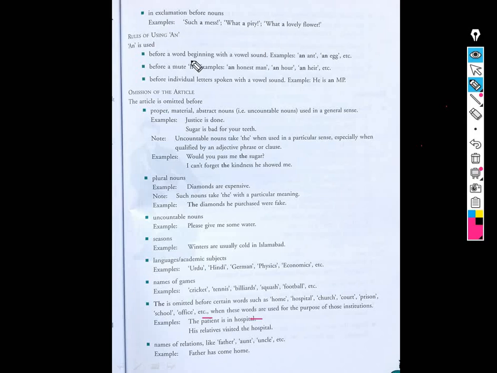An is used before a word beginning with a vowel sound. For example, an aunt, an egg, okay, a or e. They are beginning with vowel sounds. Before a mute h, example, an honest. H is mute here, okay, we cannot pronounce h in honest. We don't say honest with h, we say 'onest'. H is not pronounced. An hour. H is silent. Okay. An heir. H is silent.